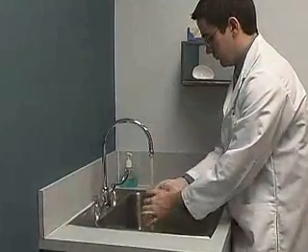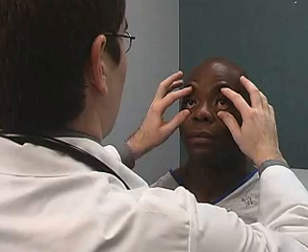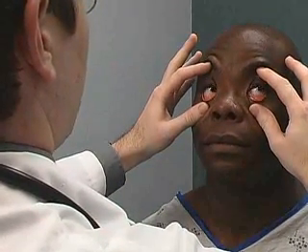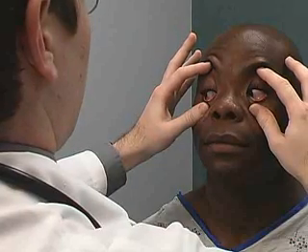Wash your hands before inspecting the external eye. Inspect the eyes for ptosis, exophthalmos, lesions, deformity, or asymmetry. Pull down the lower lid while the patient looks up to inspect the conjunctiva and sclera. With both eyelids spread, ask the patient to look in all 4 directions while you inspect the bulbar surface.